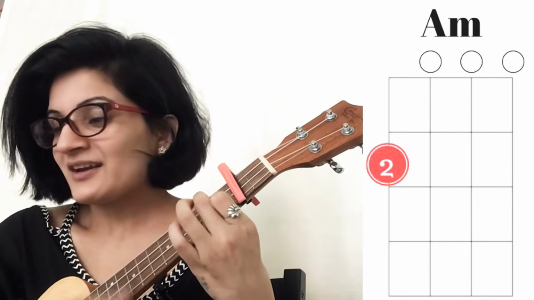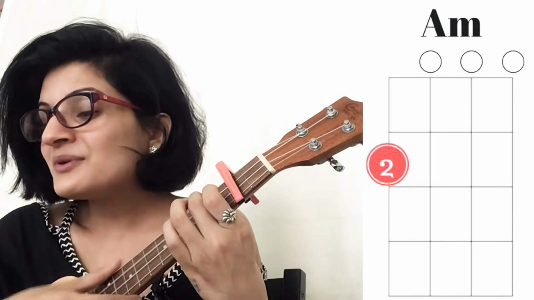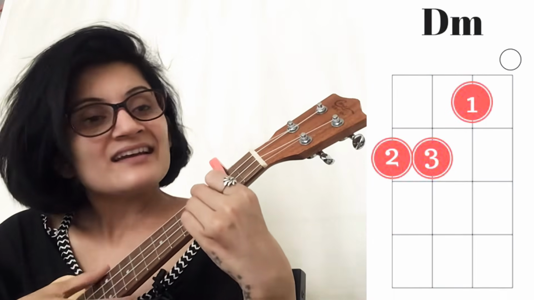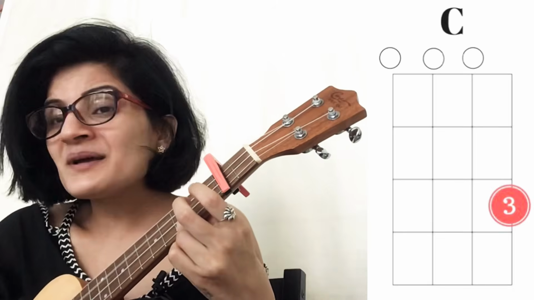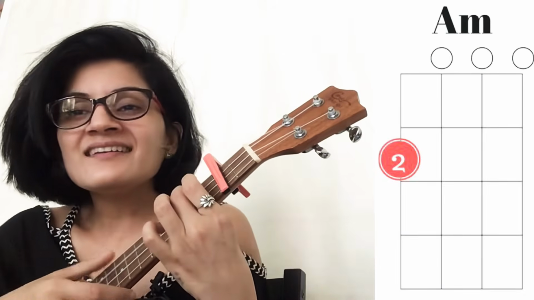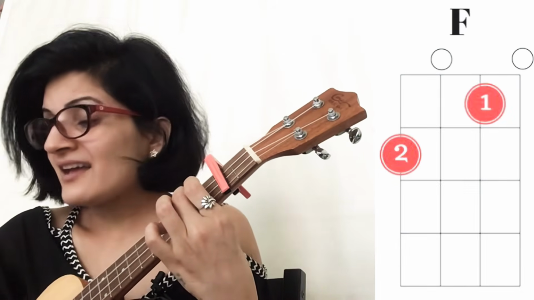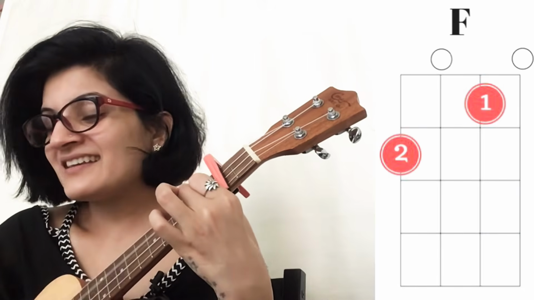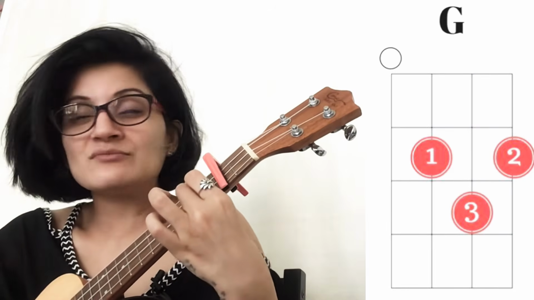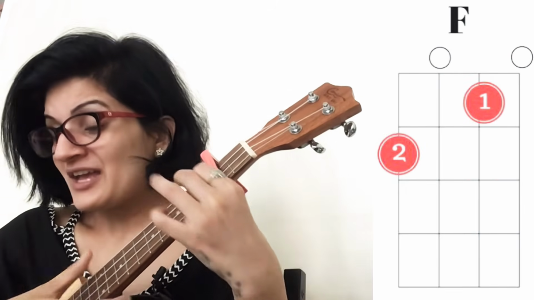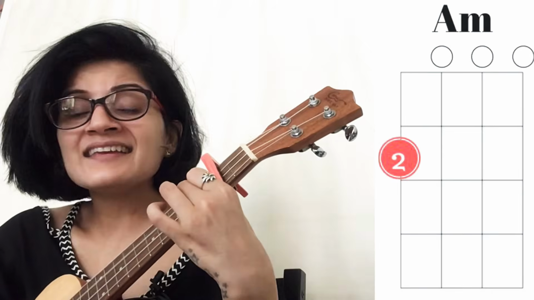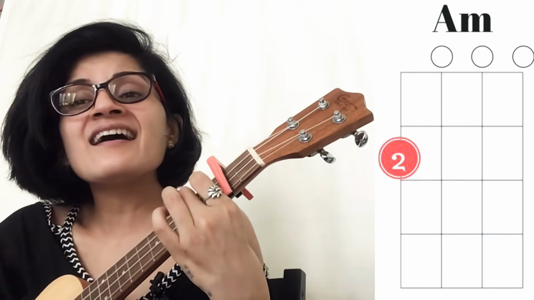Kiya, back to A minor, Pyaar tune, D minor, Kya Kiya, and then C, back to A minor, F, D, G, Duniya, F, A minor, Khushiyan. Let's do it with the strumming pattern.